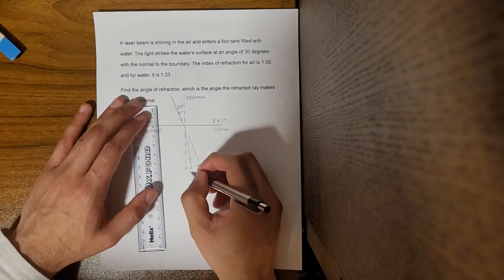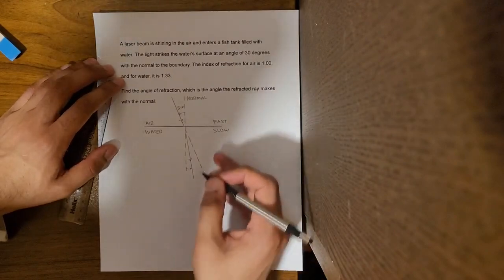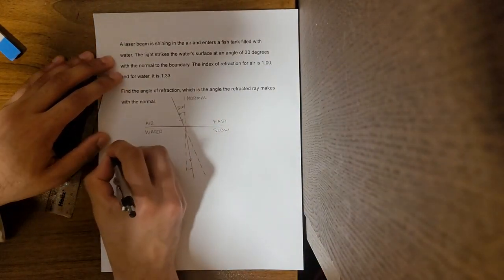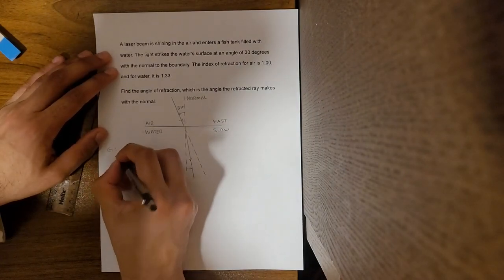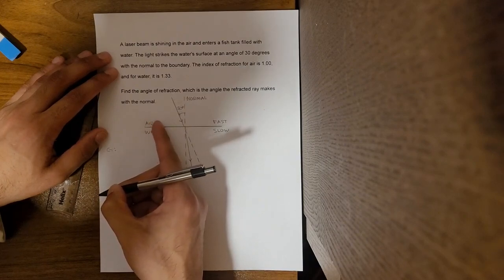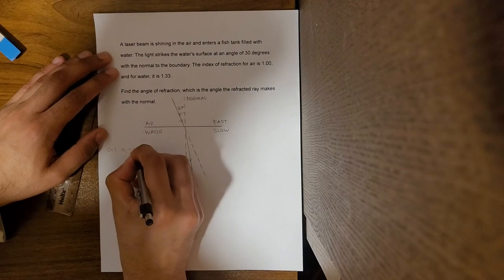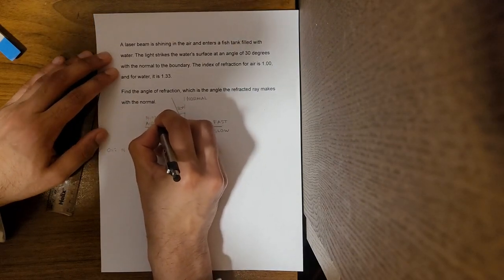Okay, how do we prove that mathematically though? Well, let's use GRASP, right? We've practiced with GRASP from before. Let's keep that up. So GRASP, start with your givens. My givens, well, we know the index of refraction for air is 1.00. And we can also label that on our diagram like this.